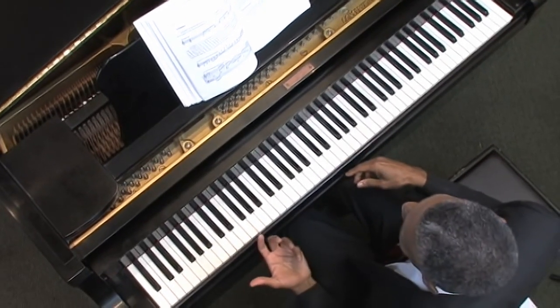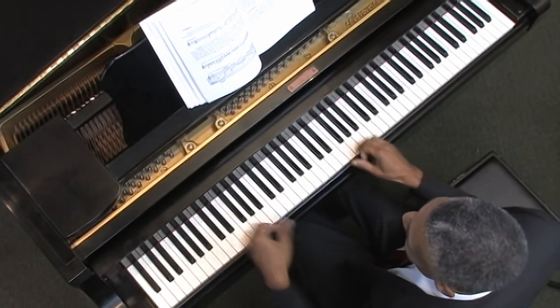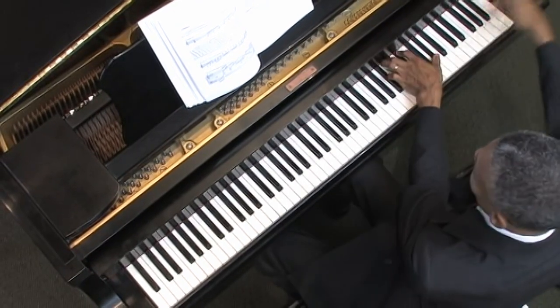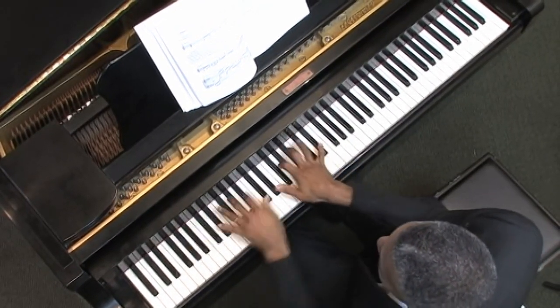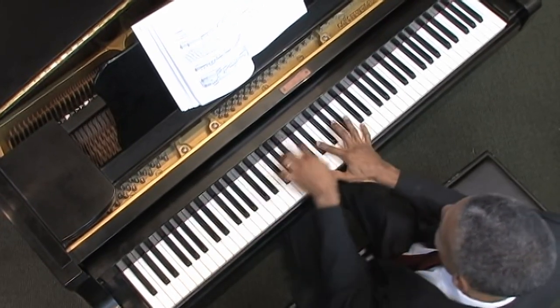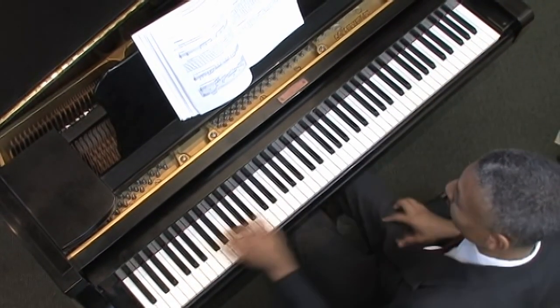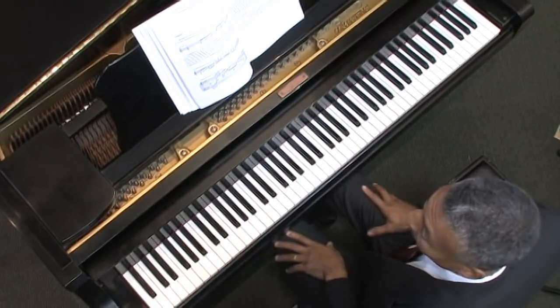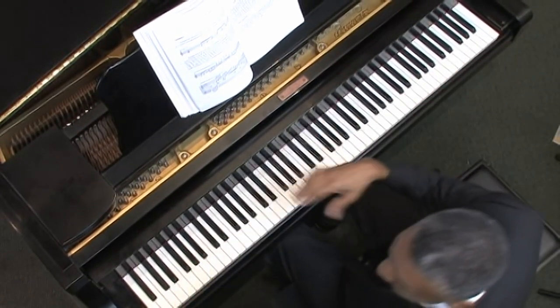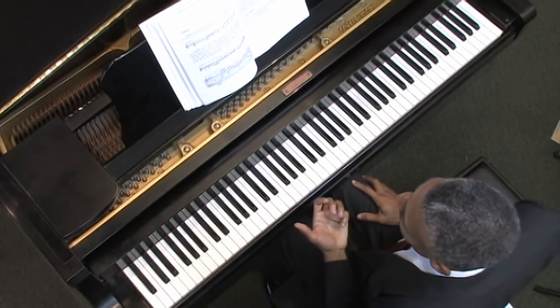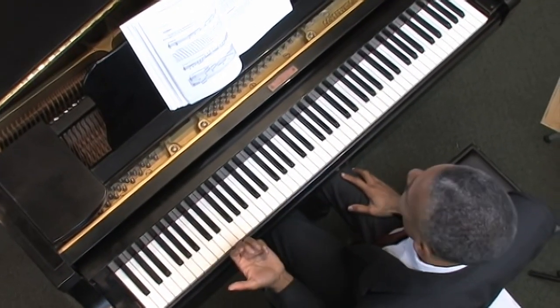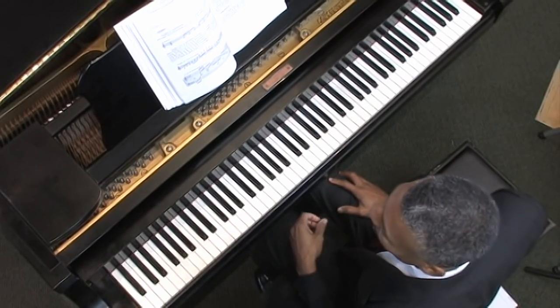You start slowly though. And I like a lot of double-handed arpeggios. And you can hear people, Liberace thing. But it's like strings. You're adding strings to your music. So these are all very, very important. And I'll show you some of these in volume 2 as well.